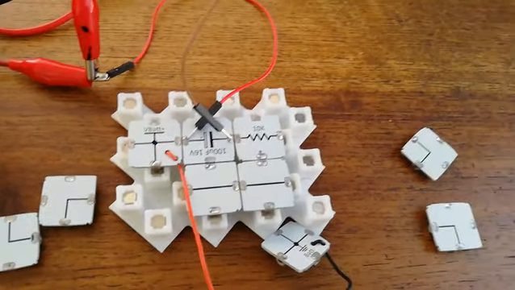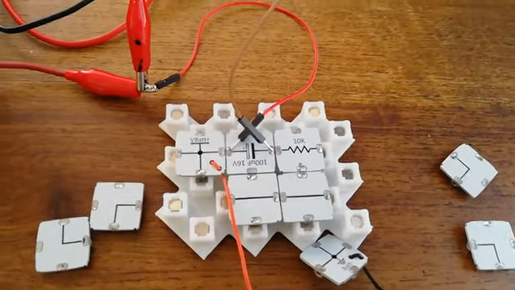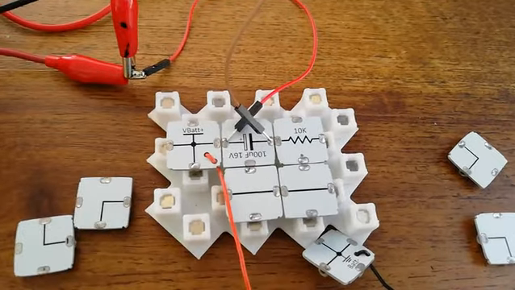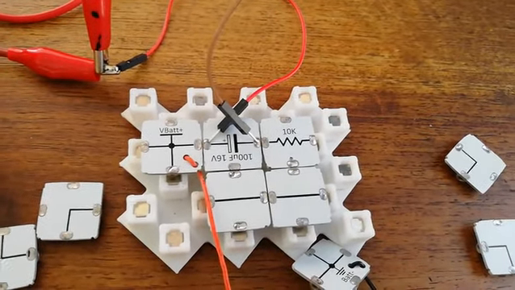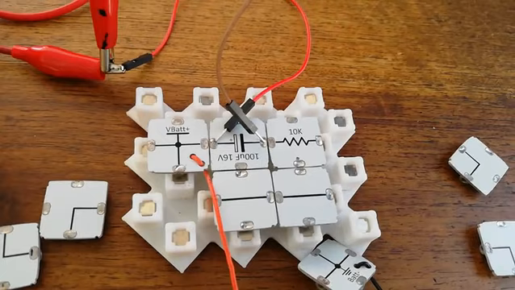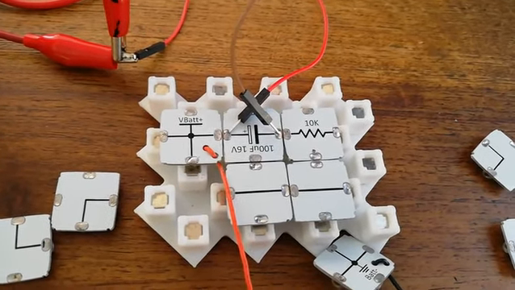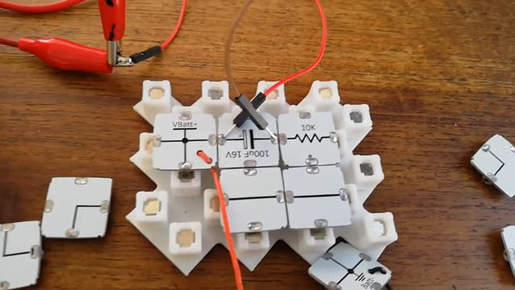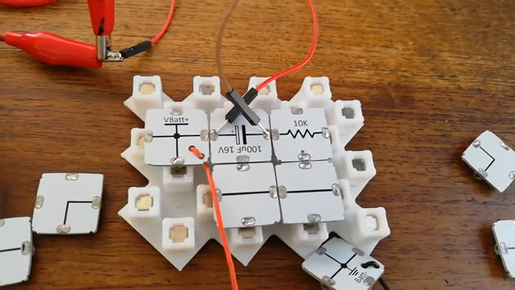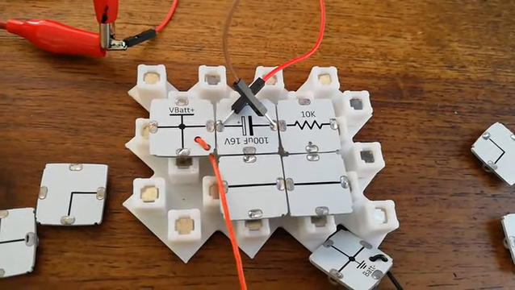Okay, so what we're going to do now is try an experiment, and in this experiment we are going to attempt to plot a graph of how the capacitor charges and discharges. And you'll recall from the theory that the charging and discharging process is an exponential waveform.